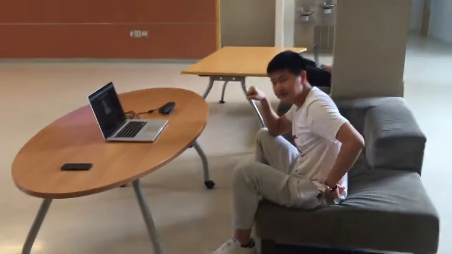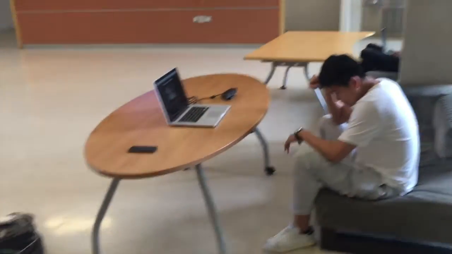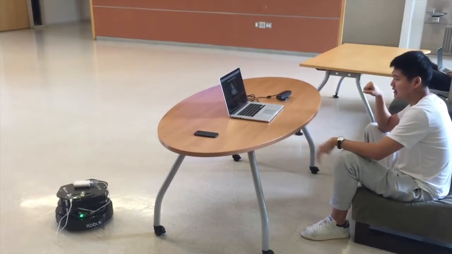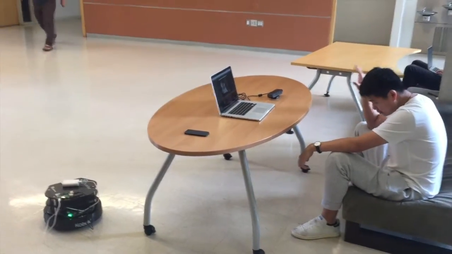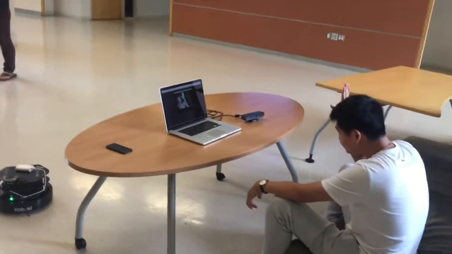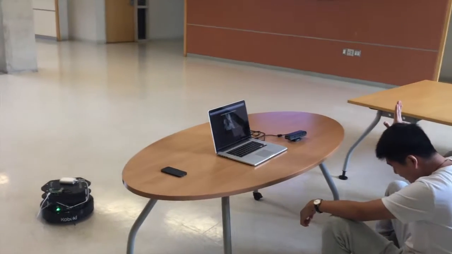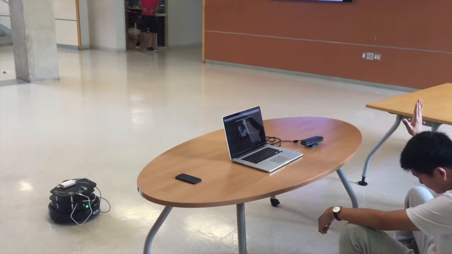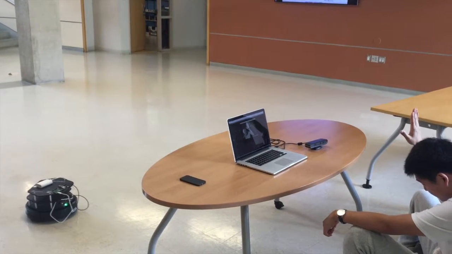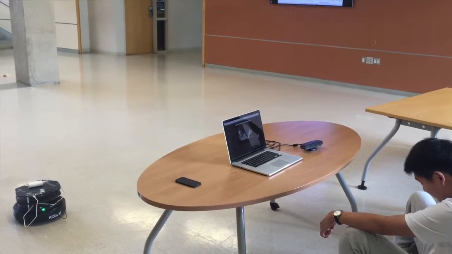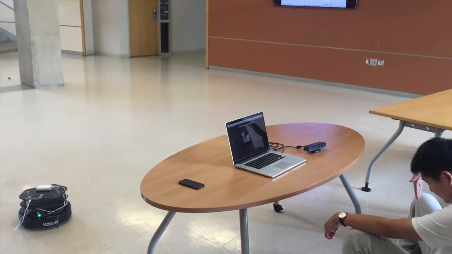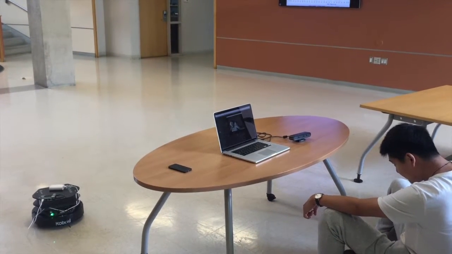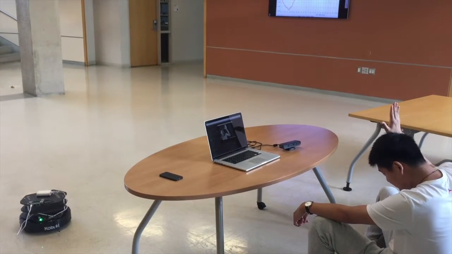So here is our demonstration. Here we show our demo. So the robot is there and my hand is here in front of the camera. And we run the hand recognition on the laptop. So we can move forward. And we can turn left. Move forward. We can turn right. And we can go back. And we can stop. And we can go forward.